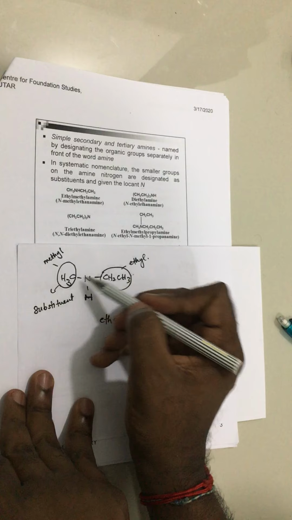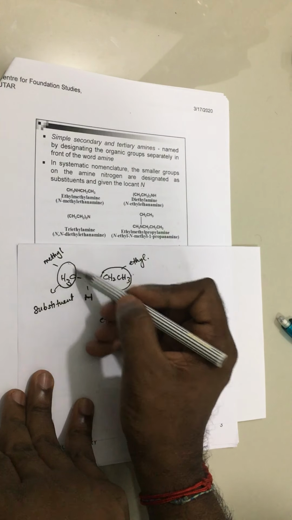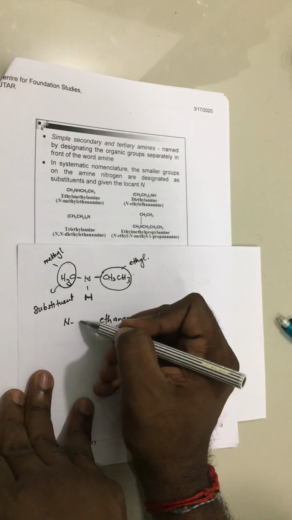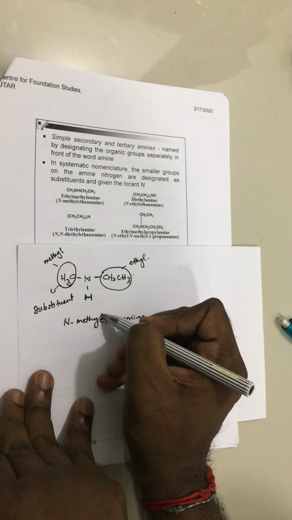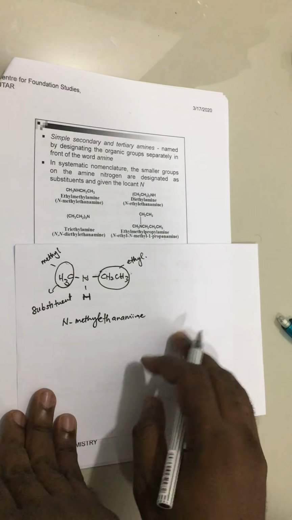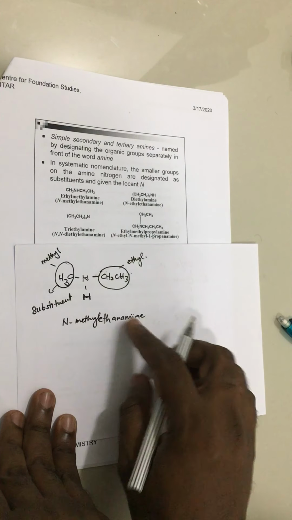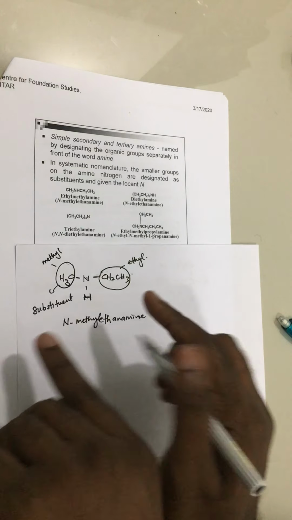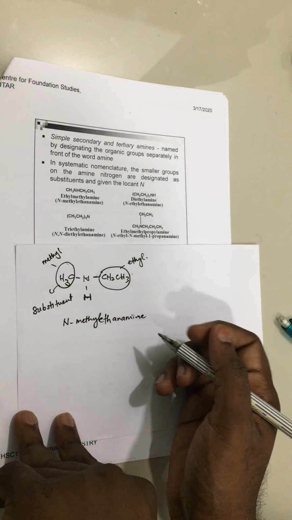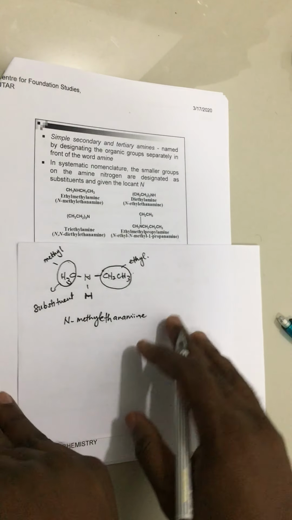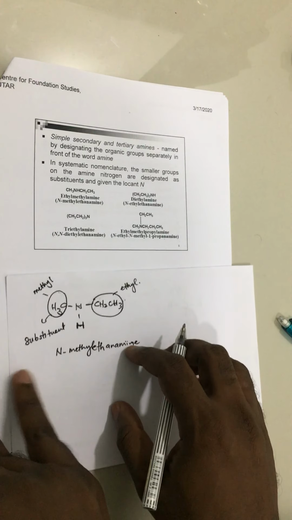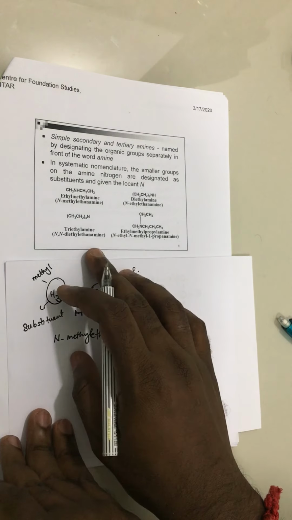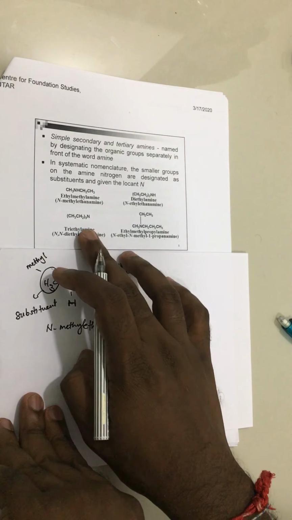Okay, but now you have nitrogen, I mean the methyl here is bonded to the nitrogen, so you just write N-methylethanamine. So N here is kind of like the number in your substituent on the carbon. Similarly it goes for the secondary, I mean tertiary, and so on. So let's say if you look into the second example here.